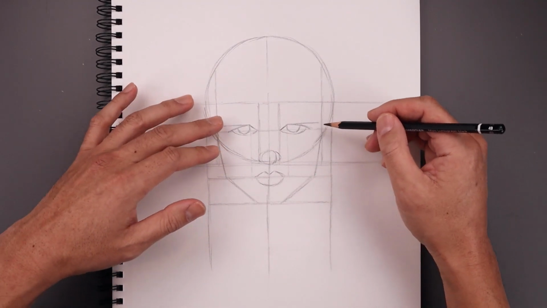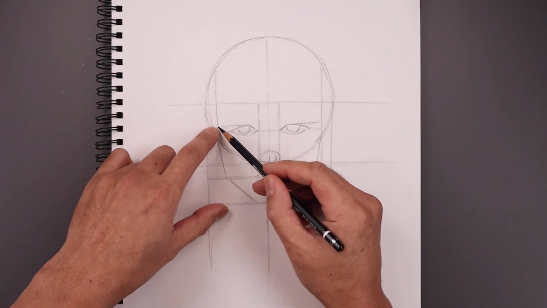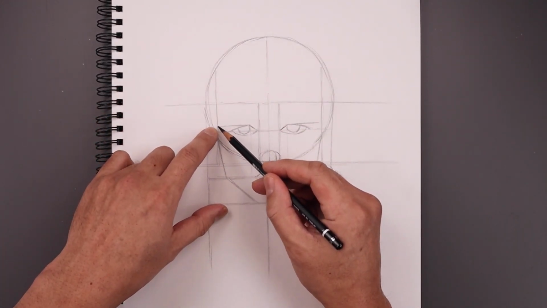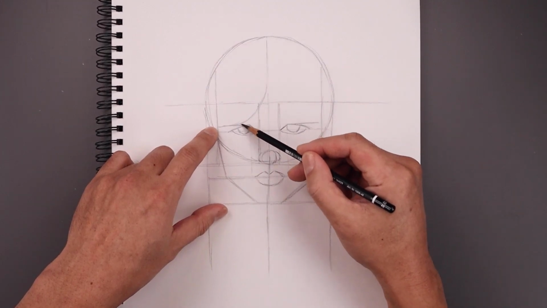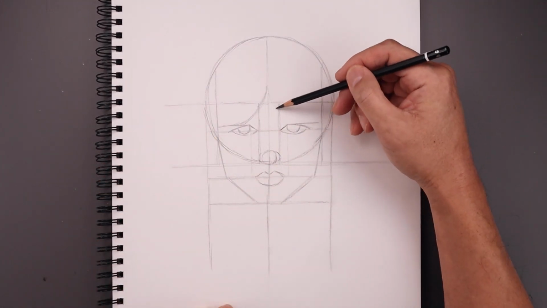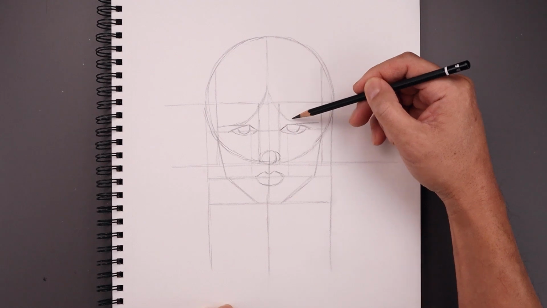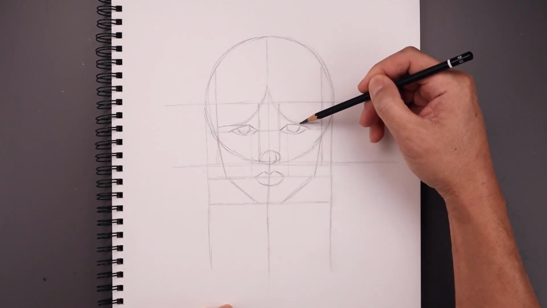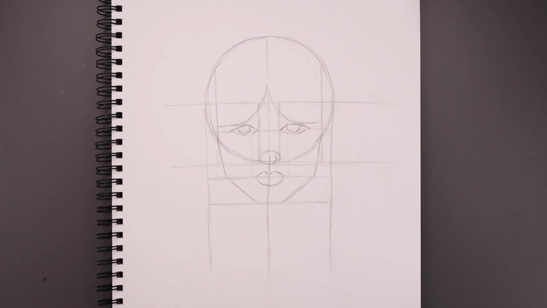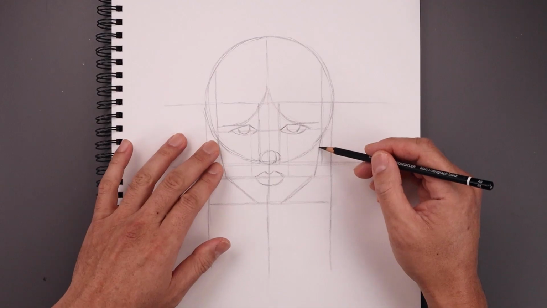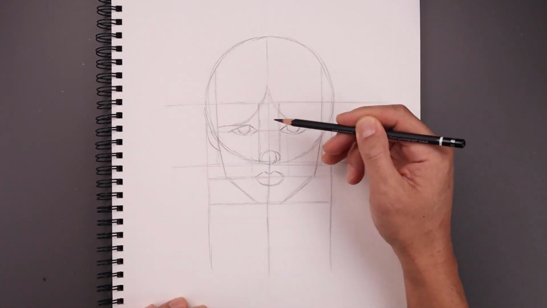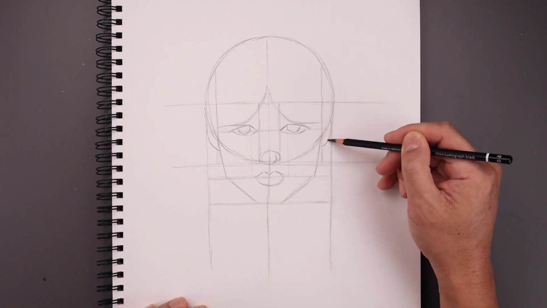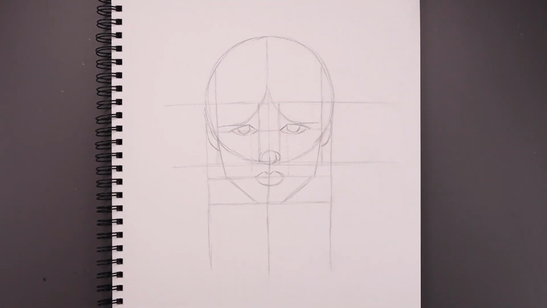Now going back up to the top, we're going to roughly block out the hair bangs. We're going to start on the left side of that eye line. Curve the hair coming in. Now just bend that up towards the middle. Curve this down and then out towards the right. Now I want to tuck the ears behind the side of the head. On the left side, I'm just going to curve the ear coming down and then back in towards the side of the head.